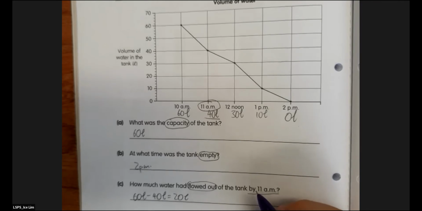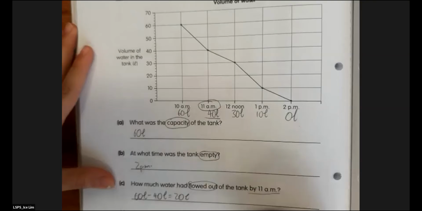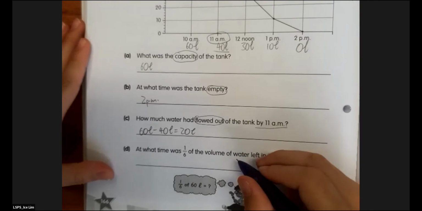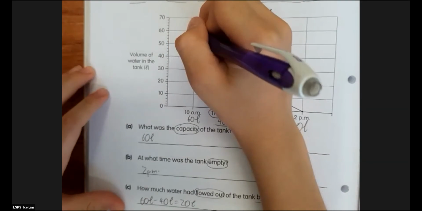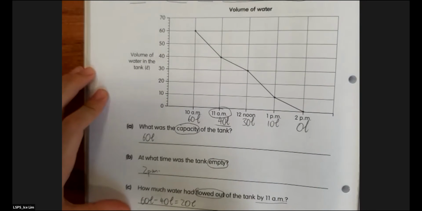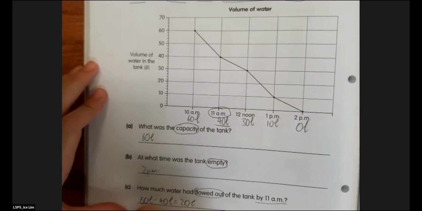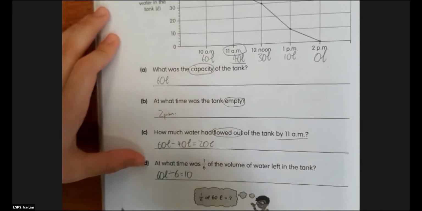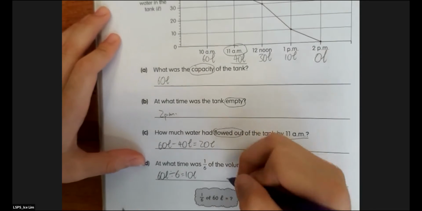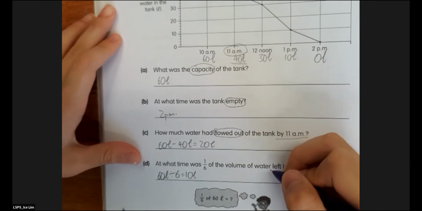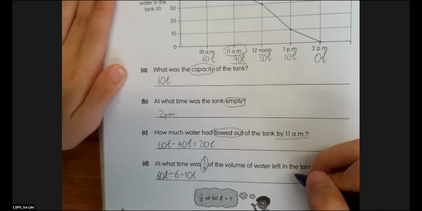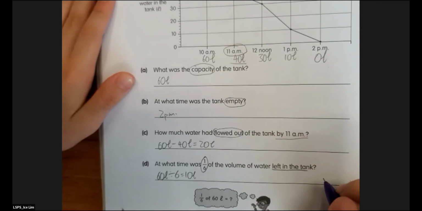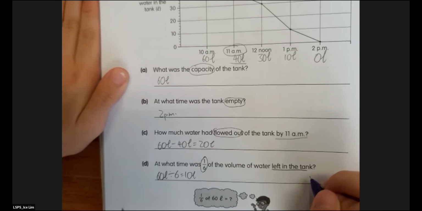Move on, please. Okay, so at what time was 1/6 of the volume of water left in the tank? So the total again is 60 liters. Then we need to find 1/6. So 60 liters divided by 6 equals 10. So 10 liters was there, because they want to find 1/6. And then what is left in the tank? Okay. So is 10 liters the answer?